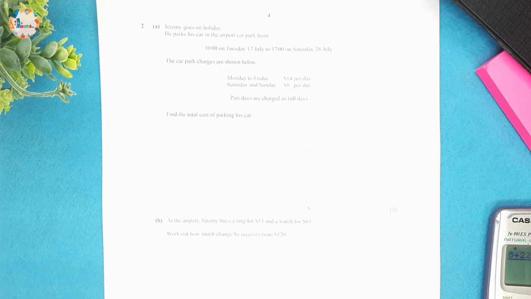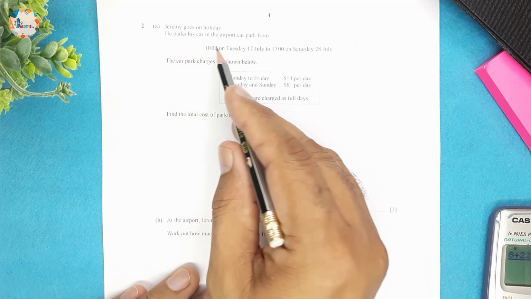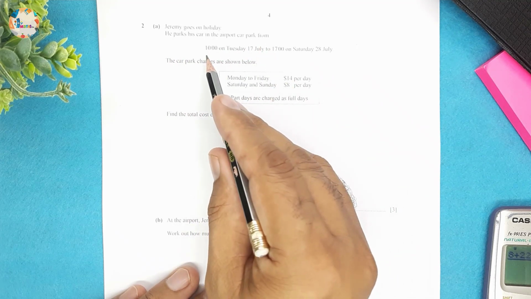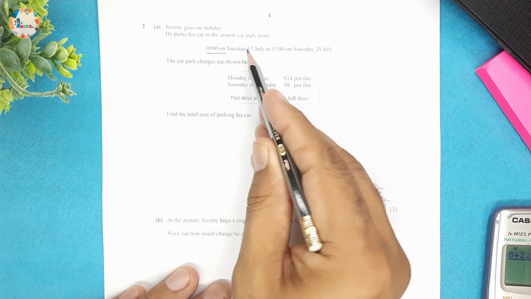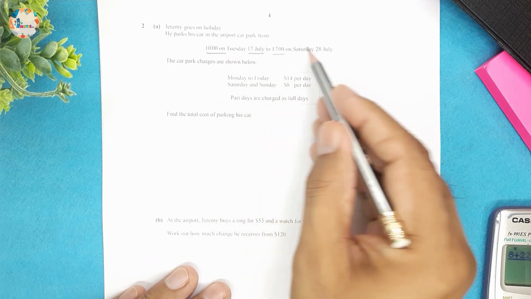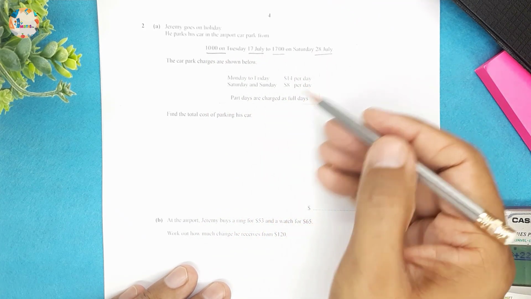Now question number 2. Jeremy goes on holiday. He parks his car in the airport car park from this time, Tuesday 17th July, to this time, Saturday 28th July.